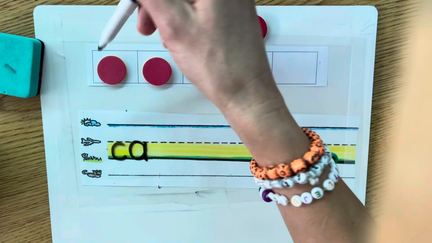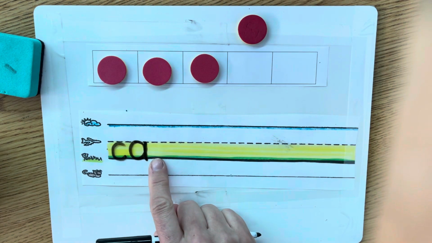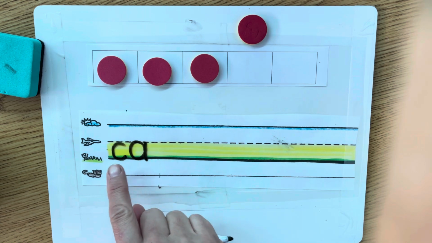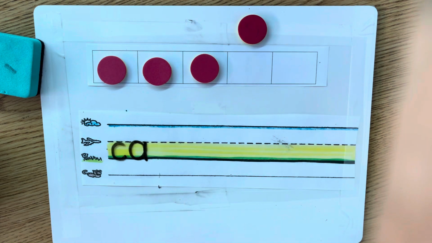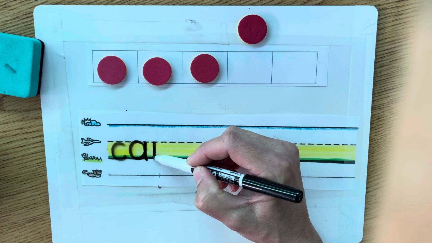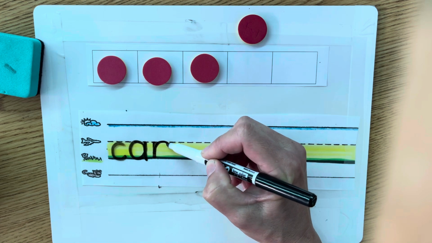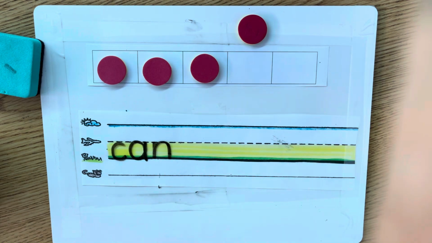Let's see what the last sound is. Go ahead and write that sound right here, the last sound. That is the N. N starts on the dots. Down to the grass. Rainbow, back to the grass. Can. Touch those letters and make those sounds.